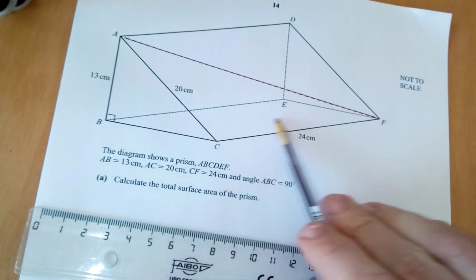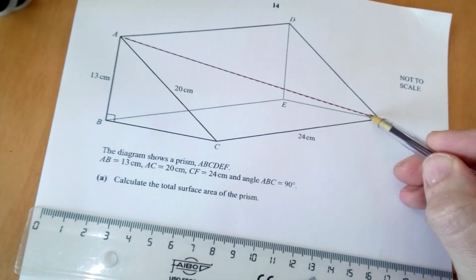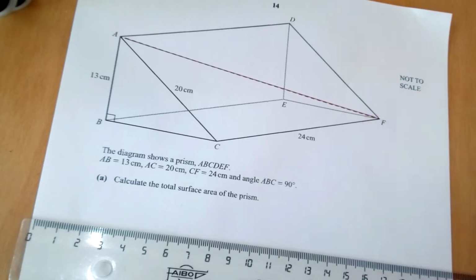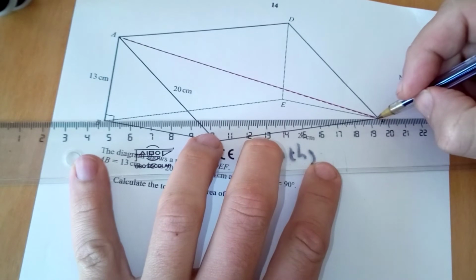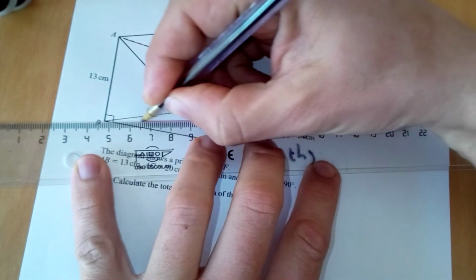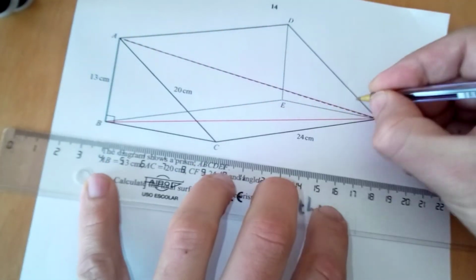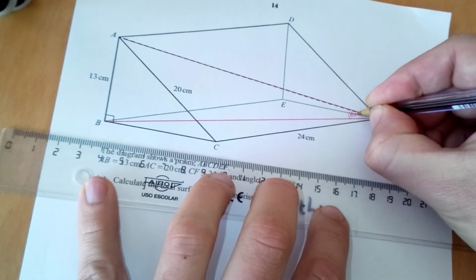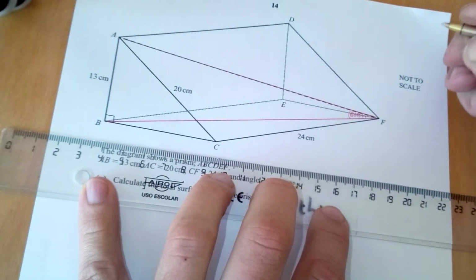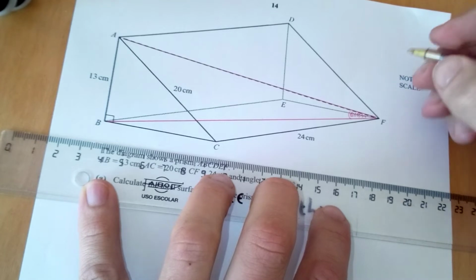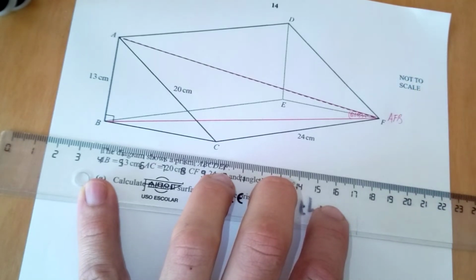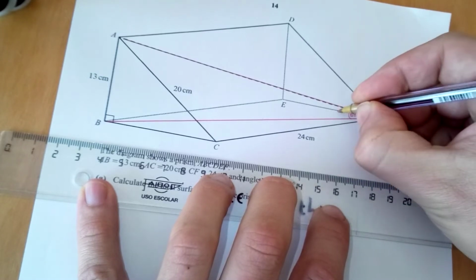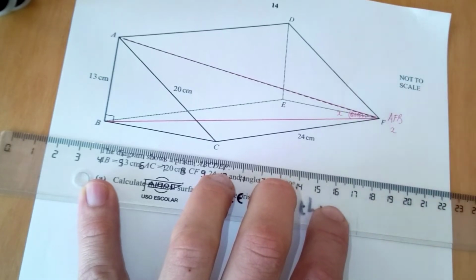So the base is a whole plane here. And we need to find the angle between AF and the base. To illustrate what we want, we can draw the diagonal here. That is what the angle forms here. So that would be the angle we need to work out. We can call it angle AFB, or if you don't like, you can name it yourself. You can call it angle X or any other letter you want.